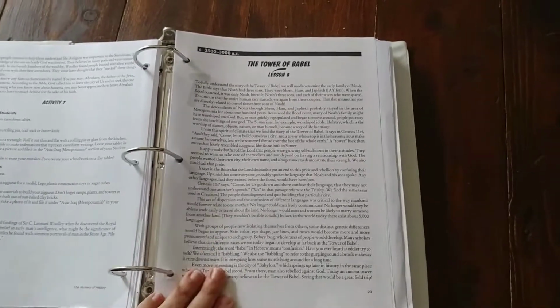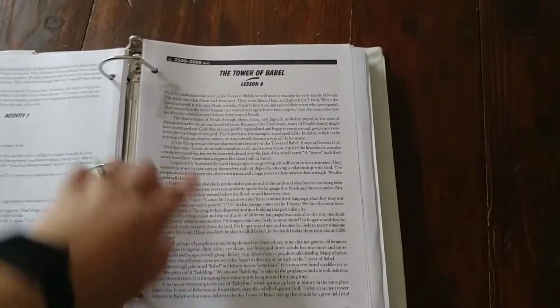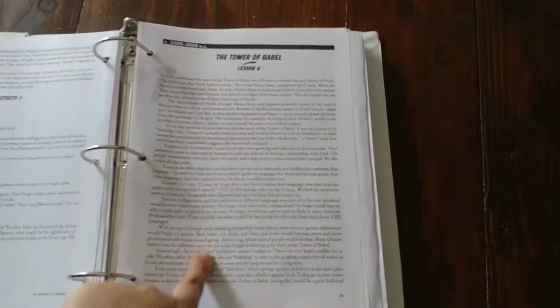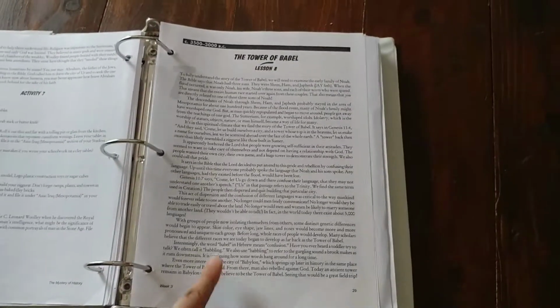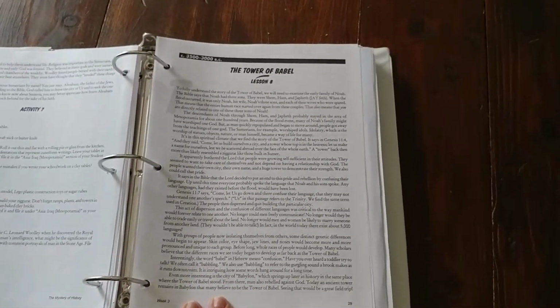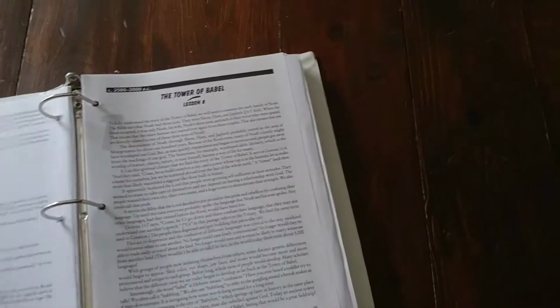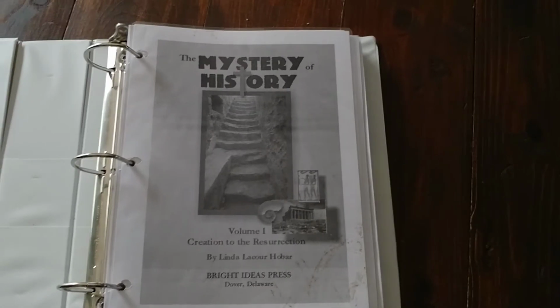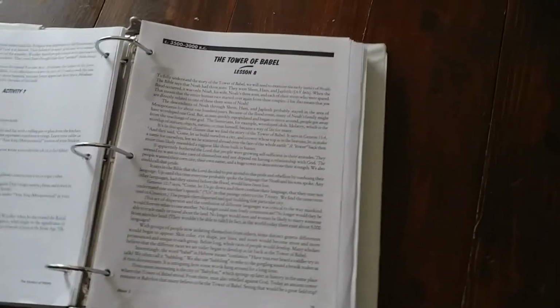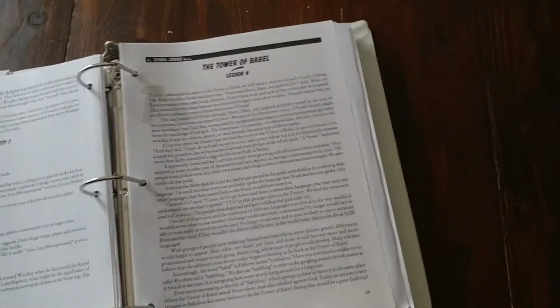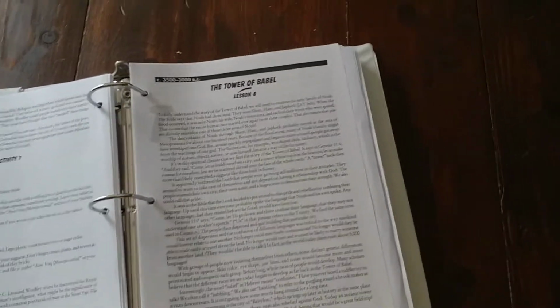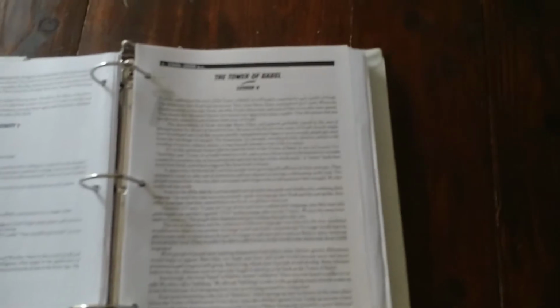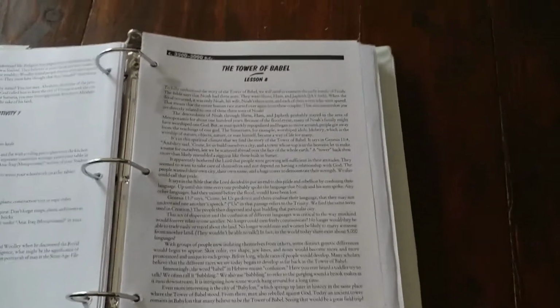So this is the Tower of Babel. This is lesson 8. The student, or you, depending on who's doing the work and what age level. Oh, I forgot to tell you, this is book 1. This goes through creation to resurrection. There are 4 books in this series that take you from creation all the way through to almost current times.